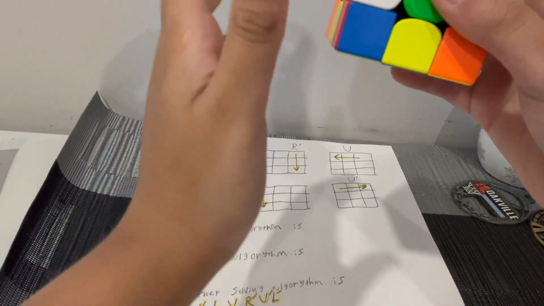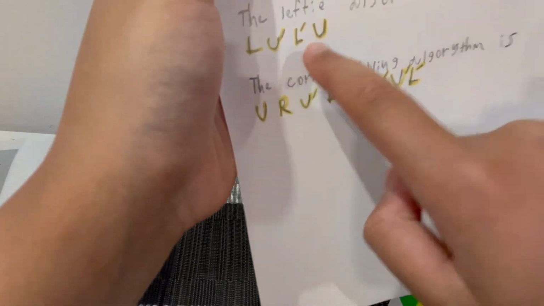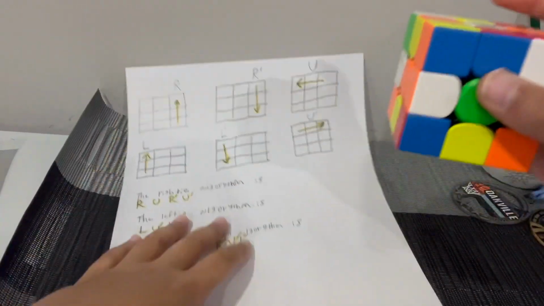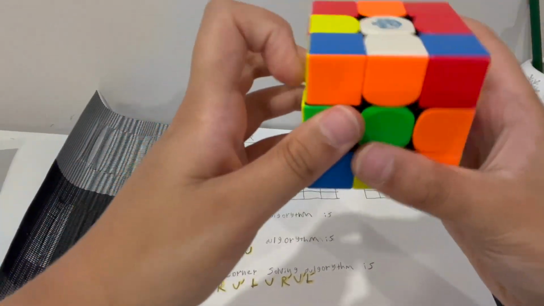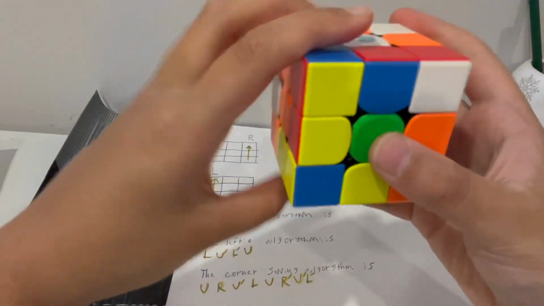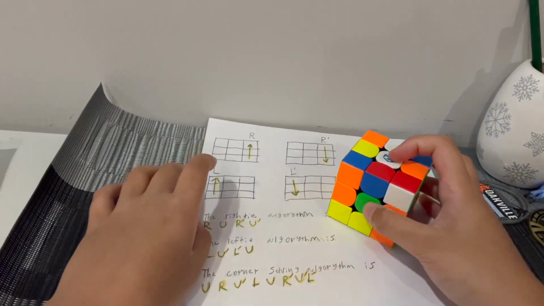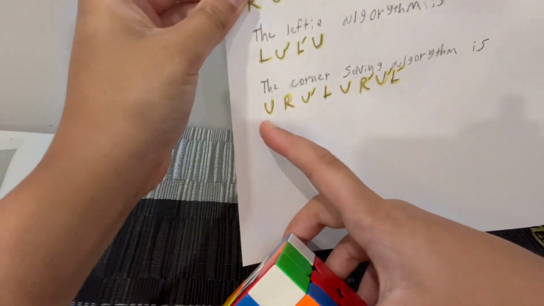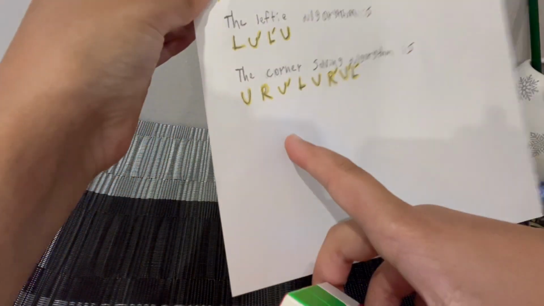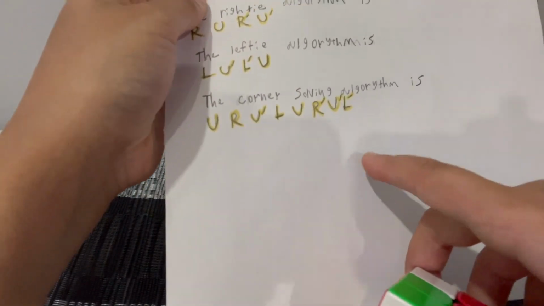That's the righty algorithm. Now the lefty algorithm is L, U prime, L prime, U. That is like this on the cube. L, U prime, L prime, U. Alright, that's the righty and the lefty algorithm. And the corner solving algorithm here is U, R, U prime, L, U, R prime, U prime, L prime.